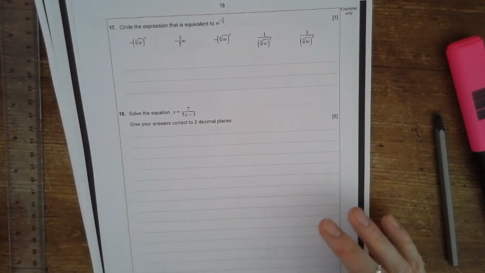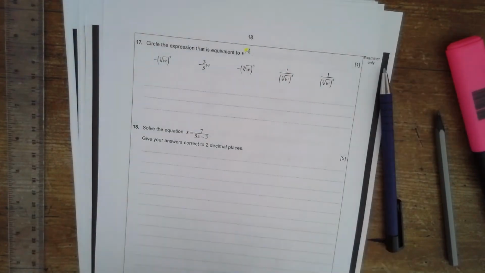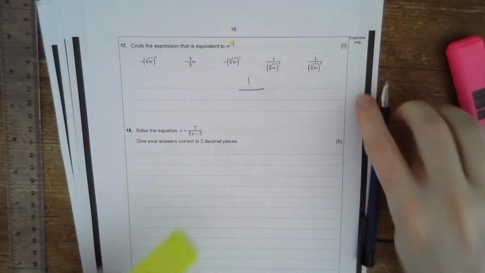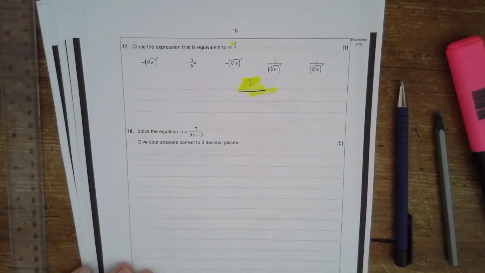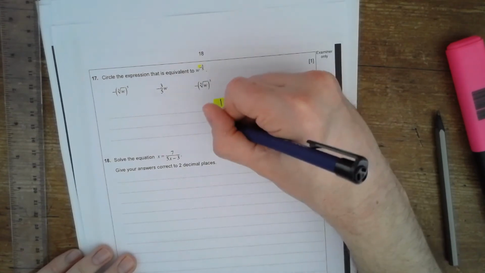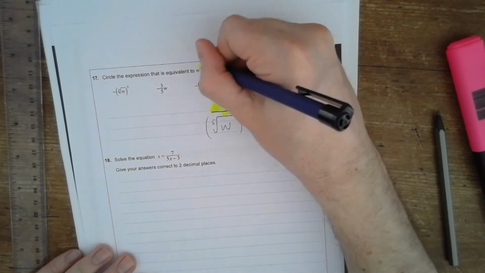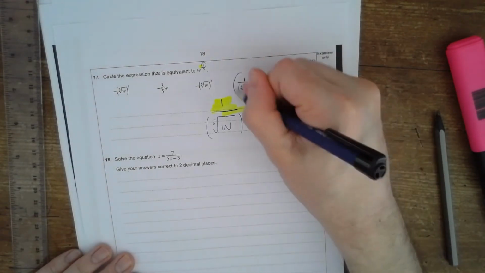Okay, question 18 is all about knowing what the minus means. The minus means that you literally have 1 over. That's what the minus means. Okay, then you just treat it like a normal fractional indice. The denominator tells you that it is to the 5th root of w, and then you put a bracket around that and you put it to the power of the numerator. So we're looking for whichever one is that, this one here.